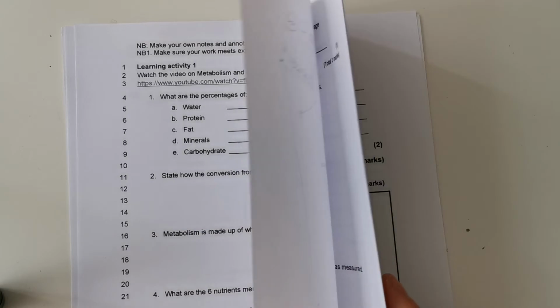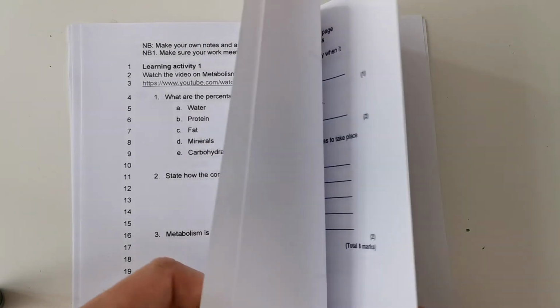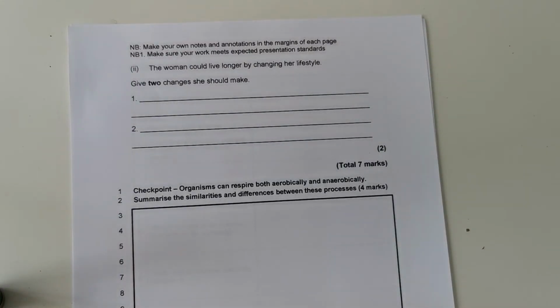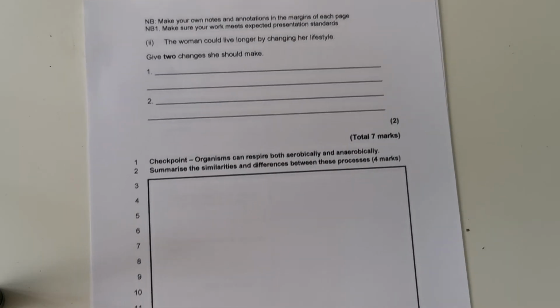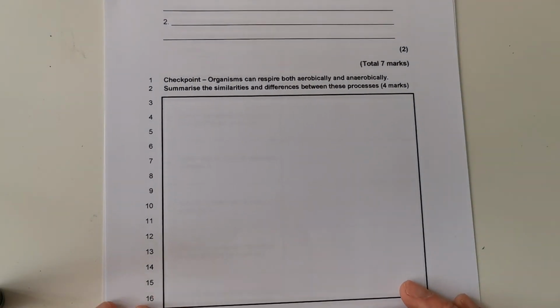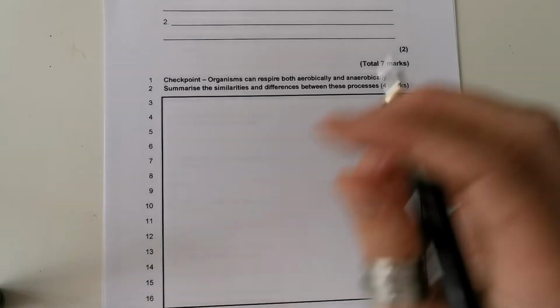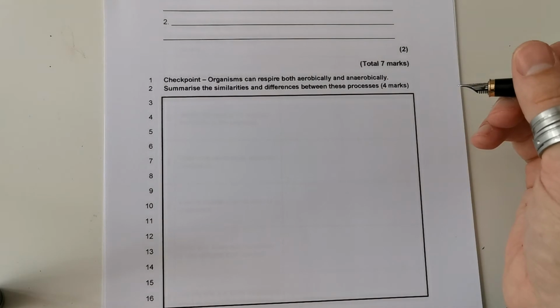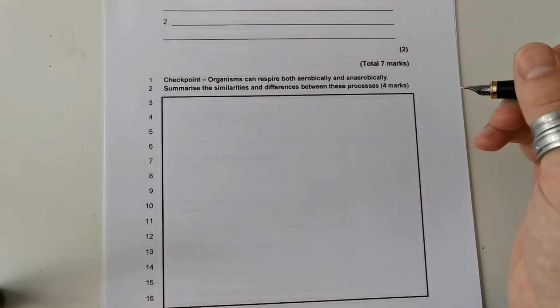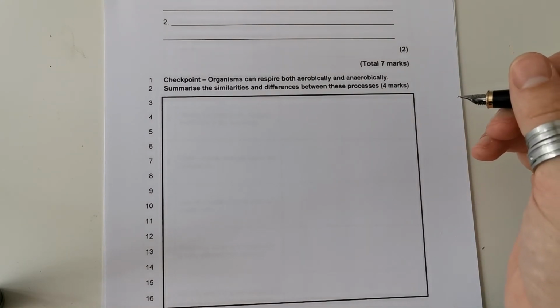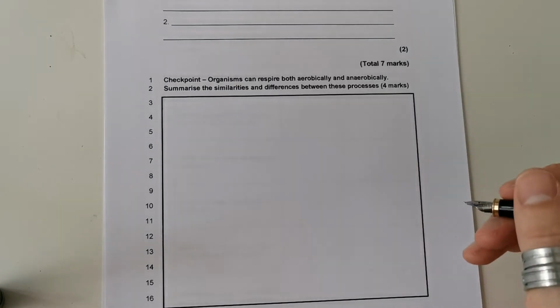Right, good. Hopefully you've paused the video and you've gone through those exam questions and you've gone through the video and you can have done that independently. So the last couple of things is I want to have a look at a couple of checkpoint questions and the knowledge and application questions. So have a little look at this checkpoint question here. Organisms can respire both aerobically and anaerobically. Summarize the similarities and differences between these processes.